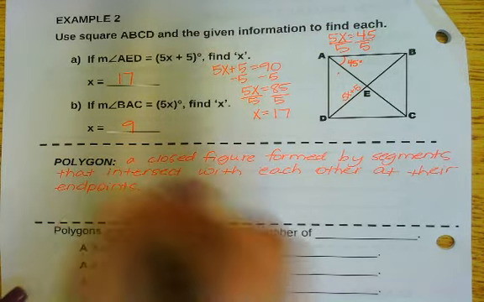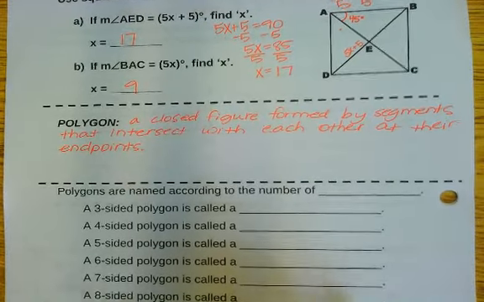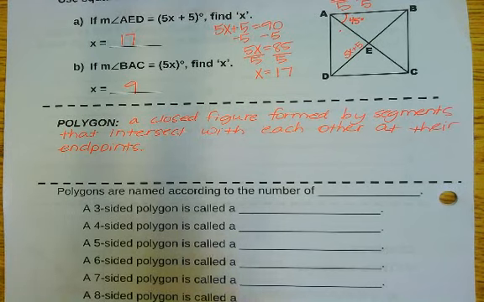So basically, a polygon is a closed figure. Polygons are named according to their number of sides.